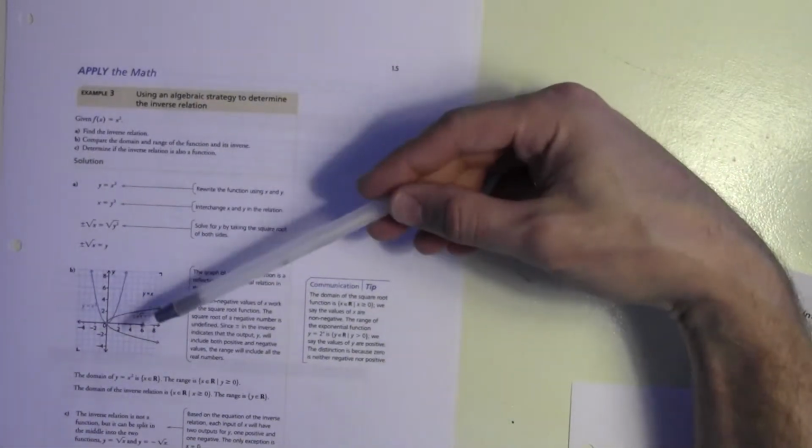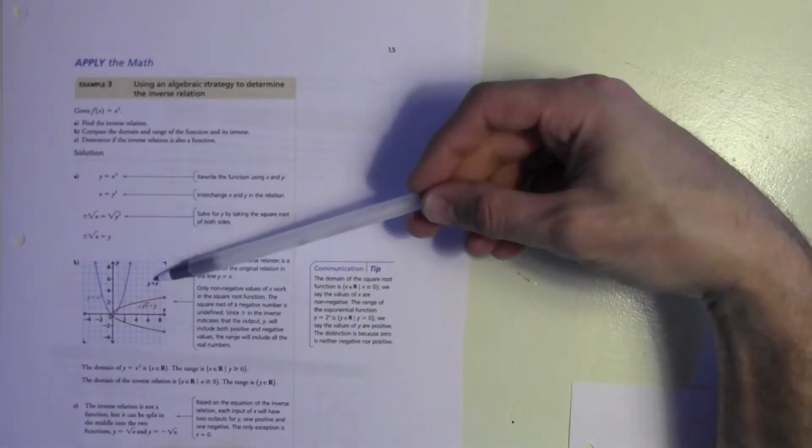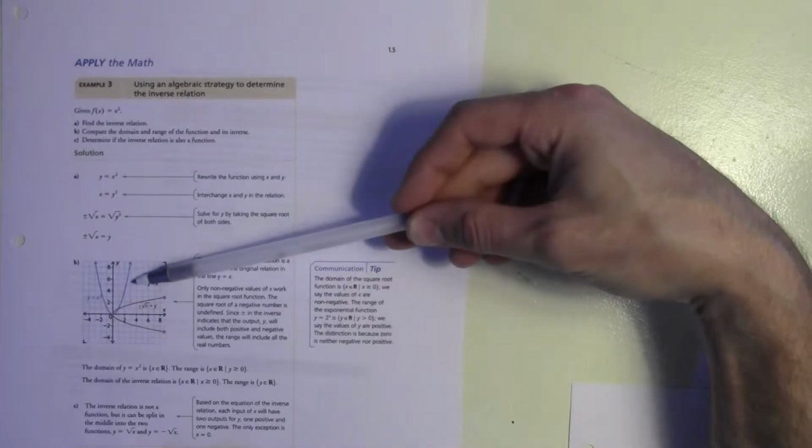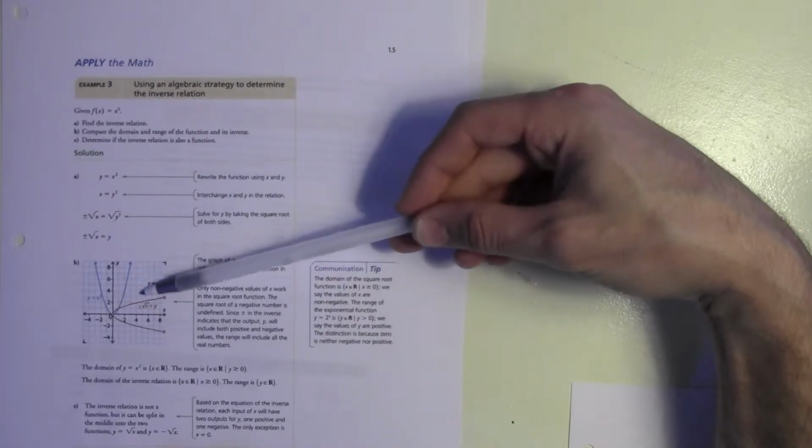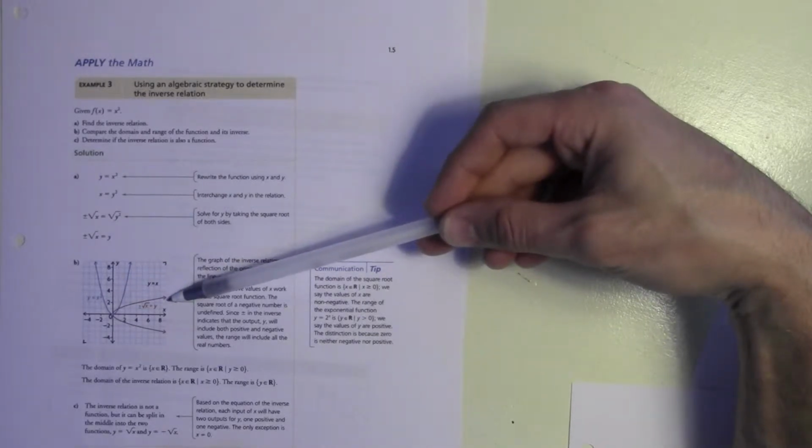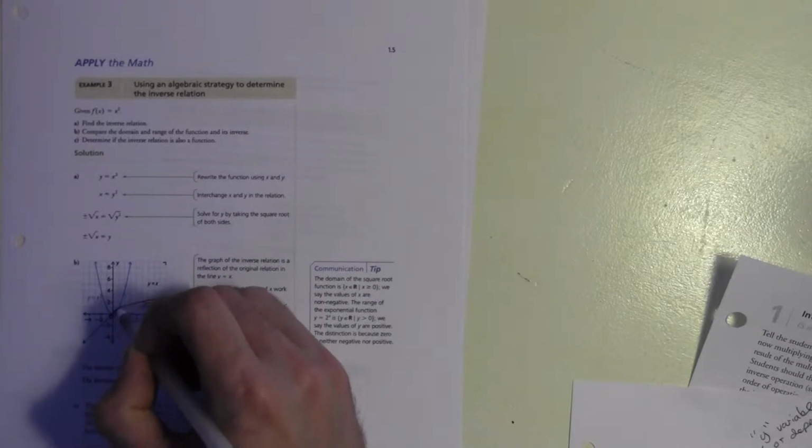Yeah, it does. Okay? Let's talk about this. I'll just skip to that point that I was making right away. So the blue graph is the original function, and the red graph is the inverse. Okay, so again, it's reflected upon the line y equals x.